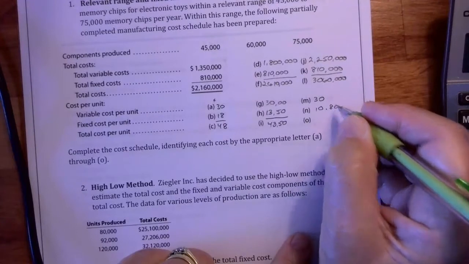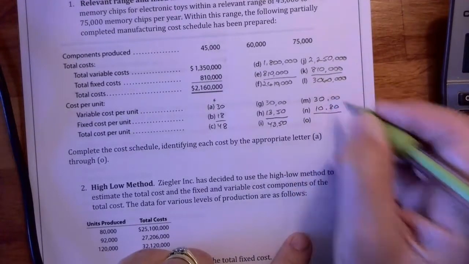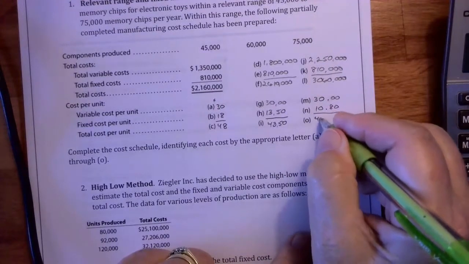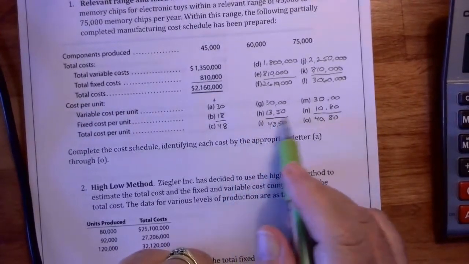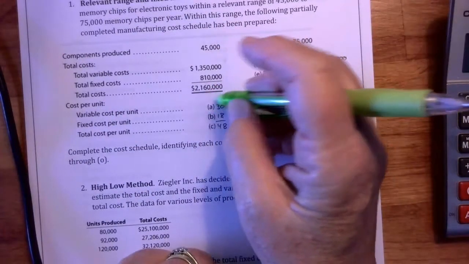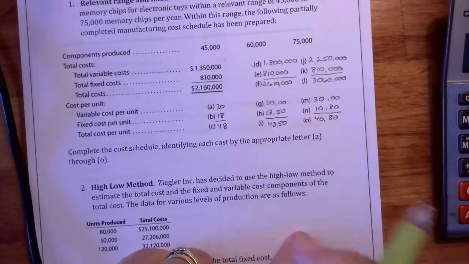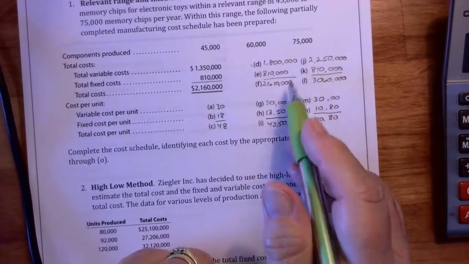So you can see what the relationship is between capacity and whether you rent space or you own space. The bigger your fixed cost is, the more volume you need to cover it. So this is $40.80. Okay. It's just nice because you can see the fixed cost per unit decreasing, and the variable cost per unit staying the same. Here the total variable cost increases and the total fixed cost stays the same.